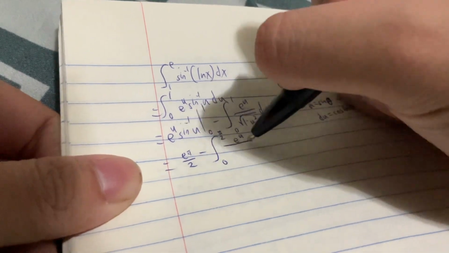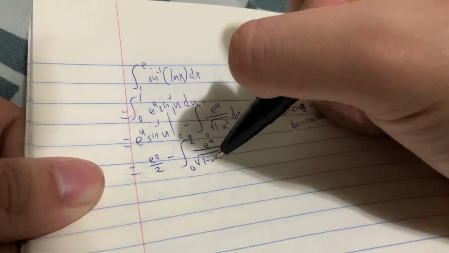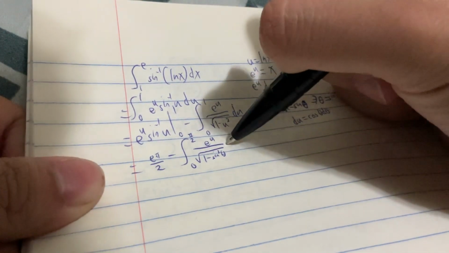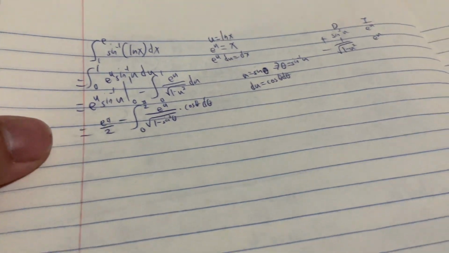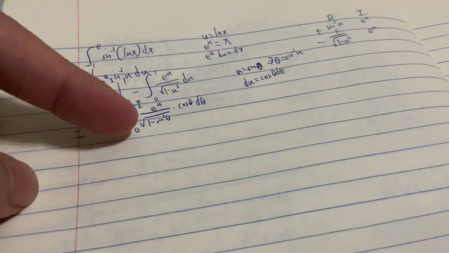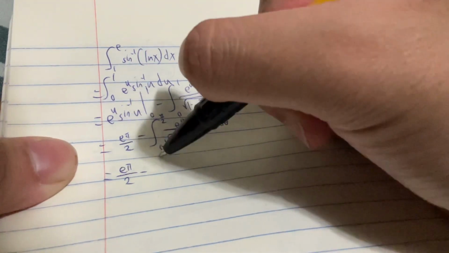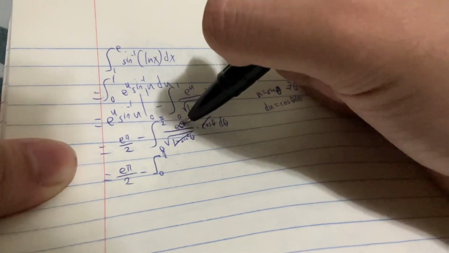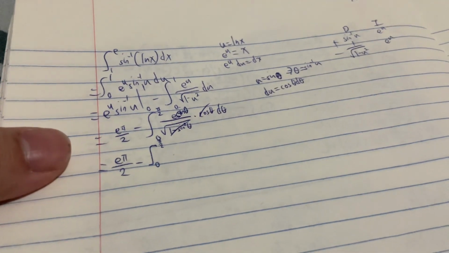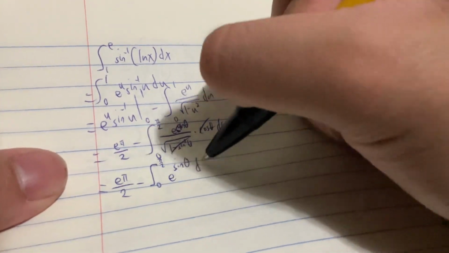Then e to the u over the square root of 1 minus, and then u is sine squared theta, multiplied by cosine theta. And here, 1 minus sine squared theta is just cosine squared theta. Take the square root, you get cosine theta, and this and this cancel each other, so you get e times pi over 2 minus the integral of, I forgot to change it to sine theta, sorry. It's the integral of e to the power of sine theta d theta.